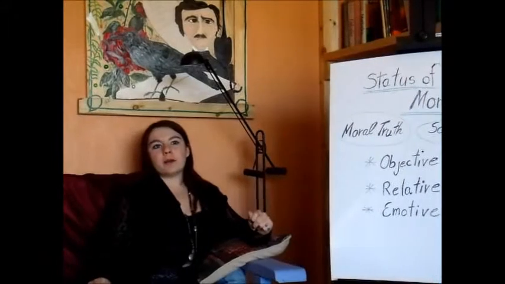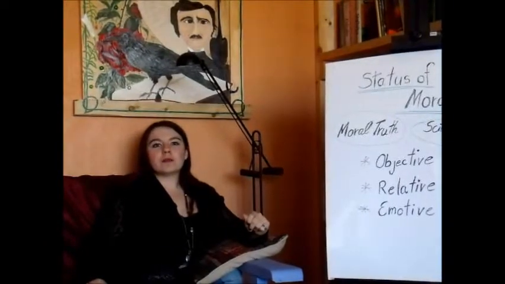So the idea that genocide is wrong or murder is wrong, in relation to his doctrine or her doctrine, that might be the case. The person's moral opinion is in tune with the moral opinion of his or her cultural group, as well as with the doctrine. That is how you would look at the status of morality from the perspective of the relativist. Everything is only moral in relation to something else.